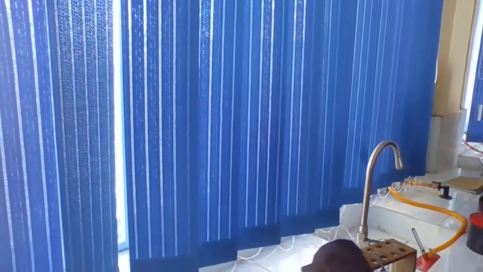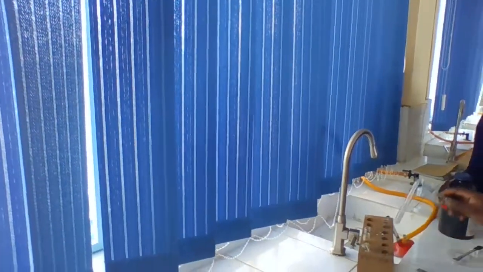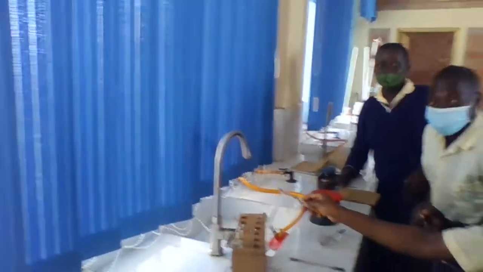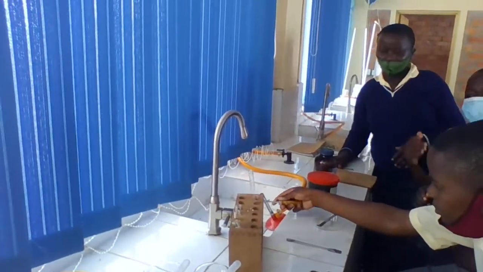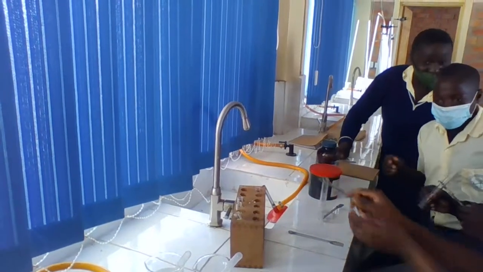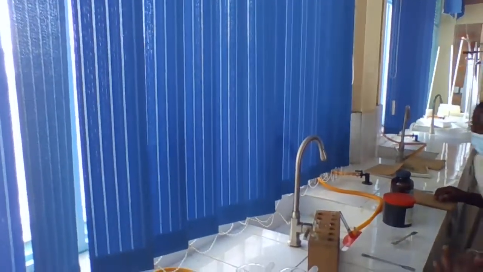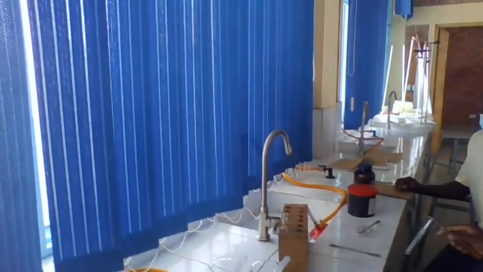Everyone in the group is allowed to perform an experiment. You have many test tubes. You are allowed even to pour out this, and then after you clean and you continue the experiment. What about you? You can also perform an experiment. Give her place.